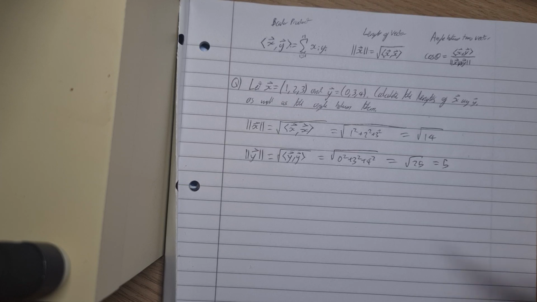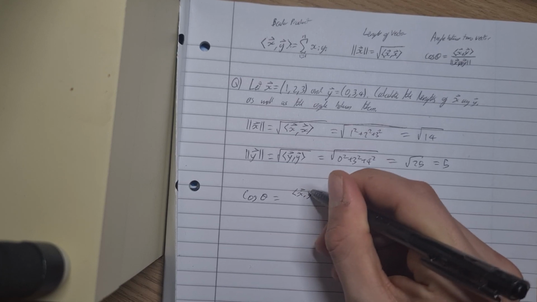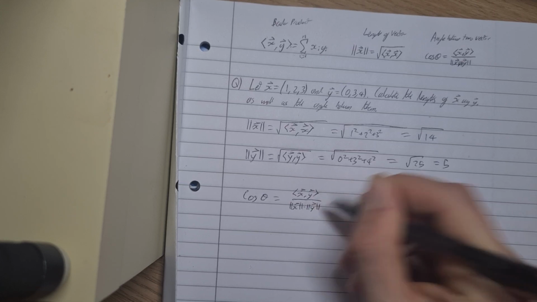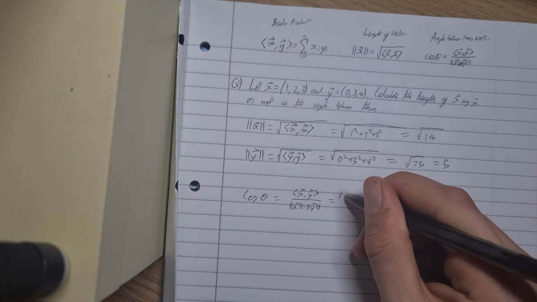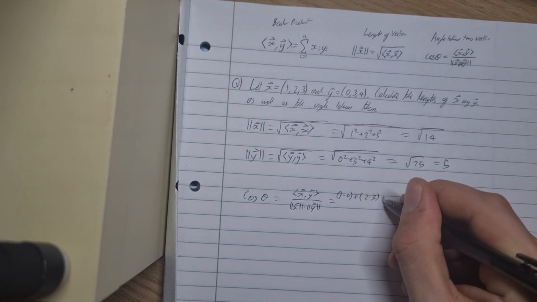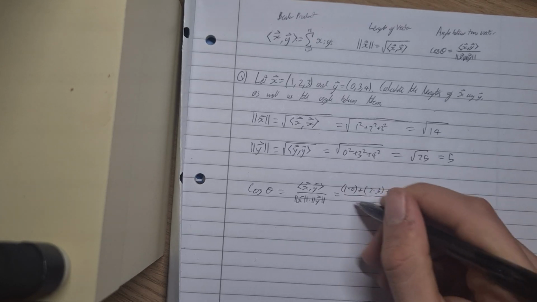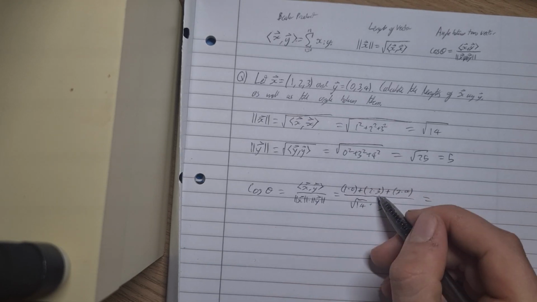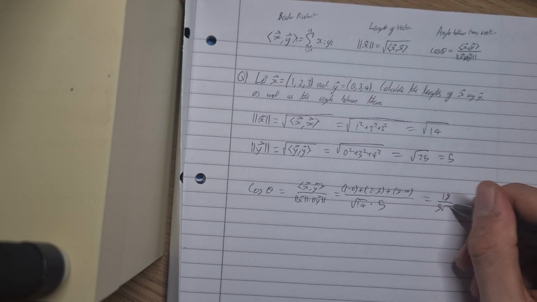So now, in order for us to find the angle between them, we need to use this formula here, divided by their lengths, and then we can calculate that. So we have this at the top, which will be 1 times 0, 2 times 3 plus 3 times 4. This is just the normal scalar product. Over our two lengths times together, which is root 14 times 5. Now this gives us 0, this gives us 6, and this gives us 12. So we get 18 over 5 root 14.